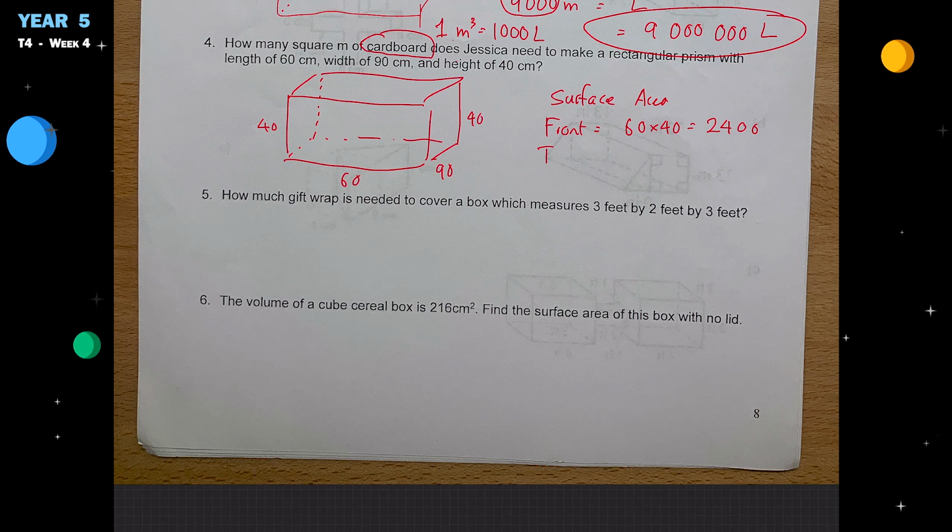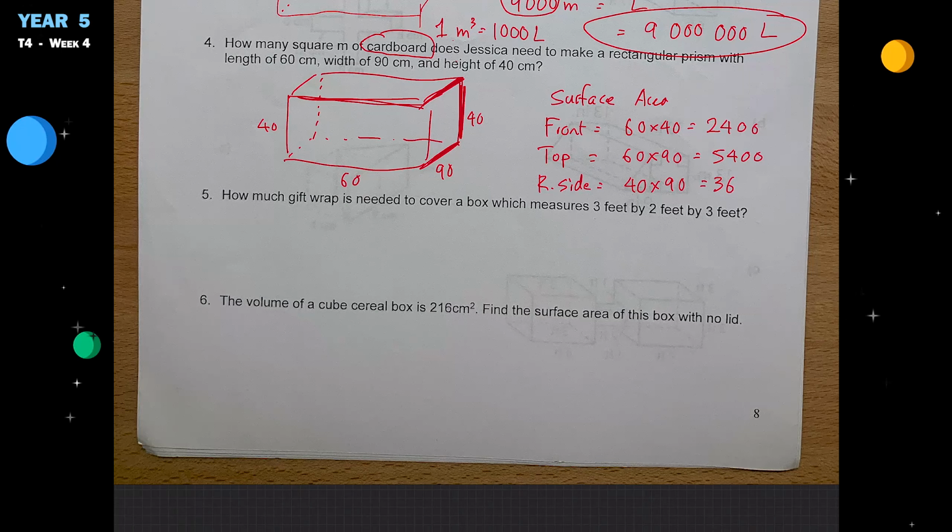The top is 90 times 60, or you can say 60 times 90. 6 times 9 is 54 with 2 zeros. And now the side, let's say the right side. The right side is 40 times 90. 4 times 9 is 36 with 2 zeros.